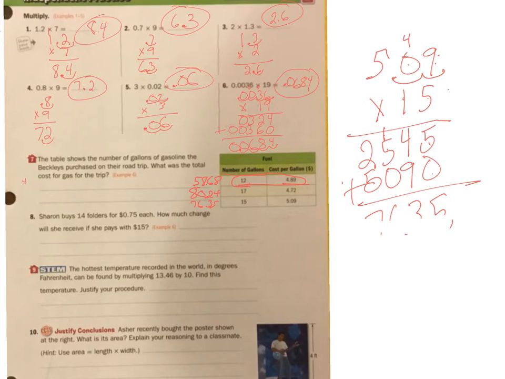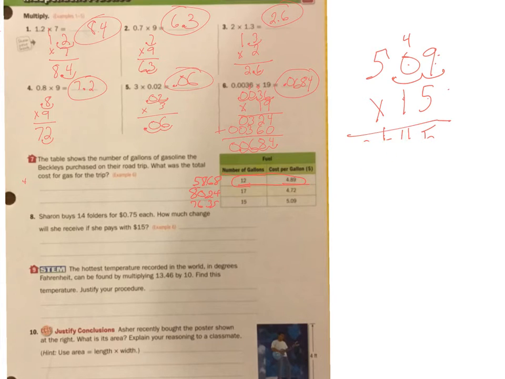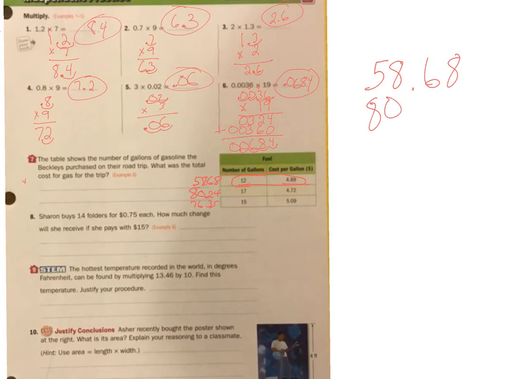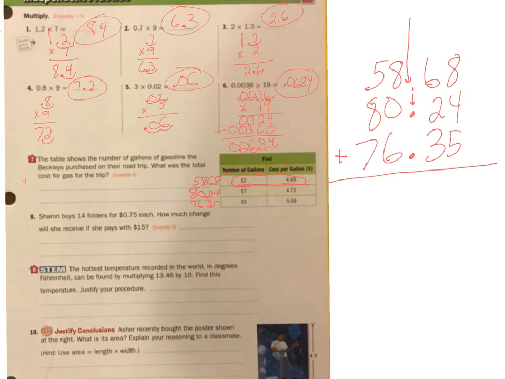Now, it wants to know the total cost. Well, I've got the cost of each time they filled up. They filled up 3 times, and I got the cost of those. But now, I'm going to add up each of the 3 costs, and that will give me the total cost. 58.68, 80.24. Now we're just adding decimals, and if you remember from 3.1, you line up your place value, or you just line up your decimals. Once the decimals are all lined up, you know you're good, and it just drops down.